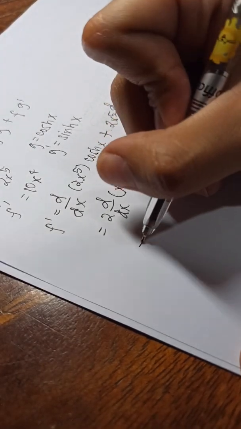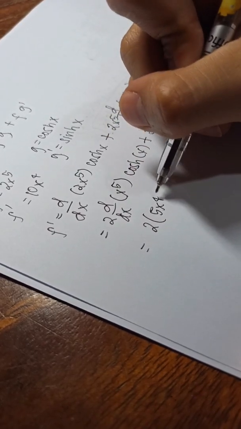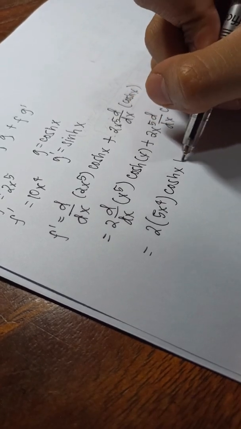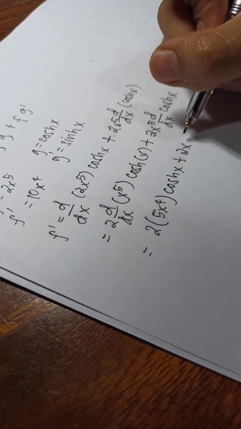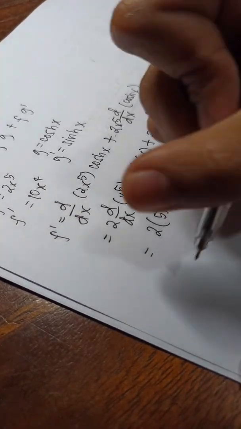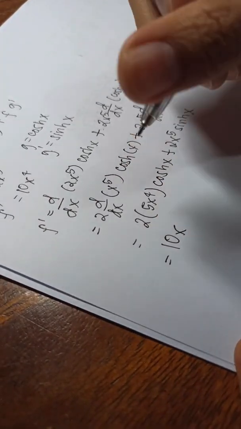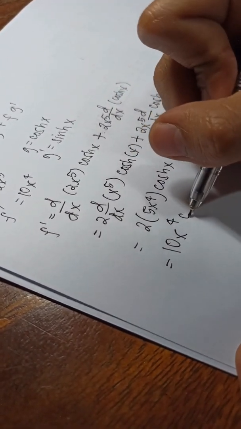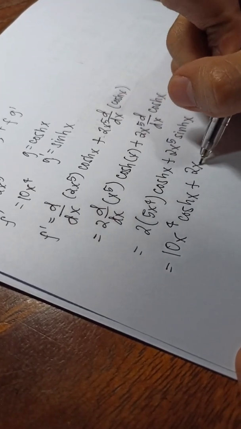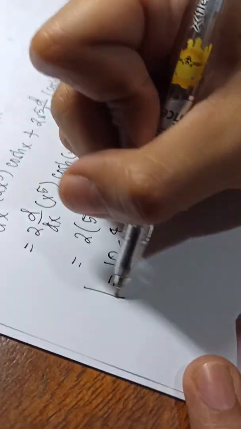So this will equal 2 times 5x raised to 4 cosh x plus 2x raised to 5 sinh x. And this will give us our final answer, which is 10x raised to 4 cosh x plus 2x raised to 5 sinh x. And this would be our final answer.